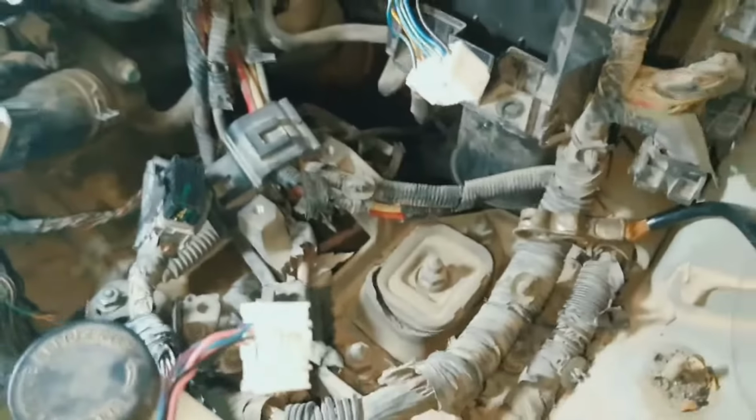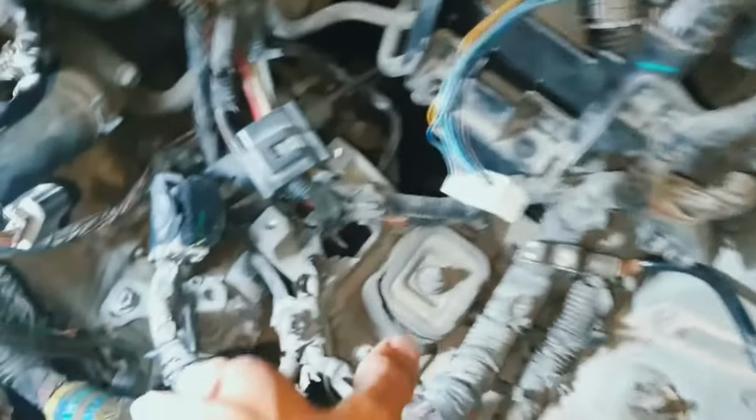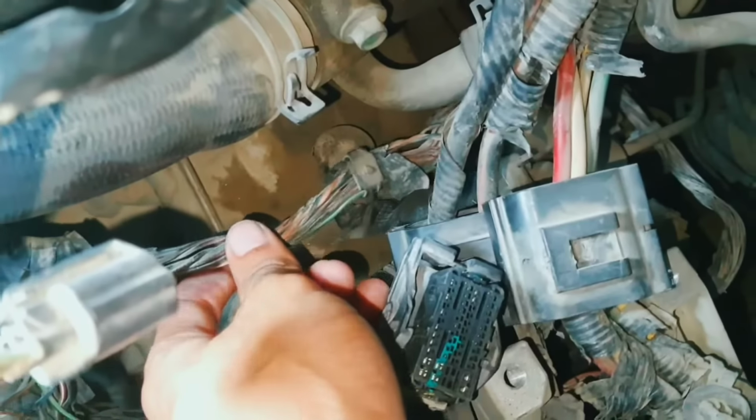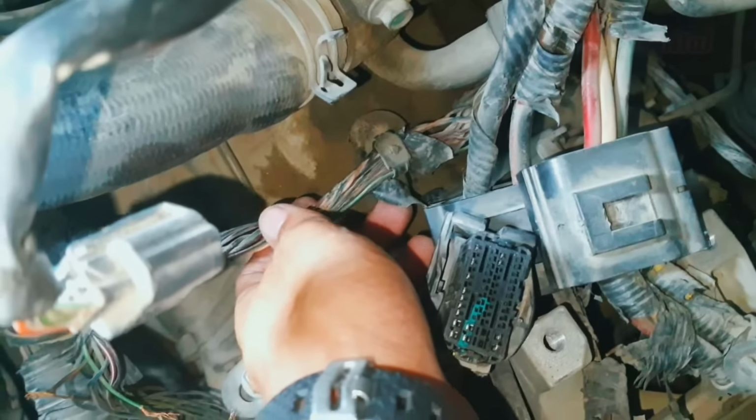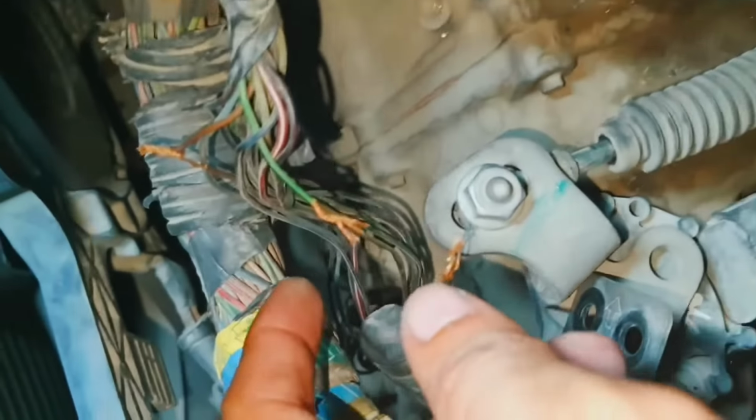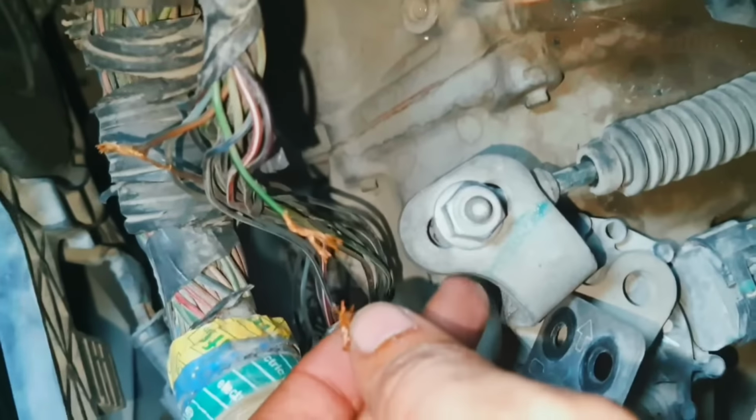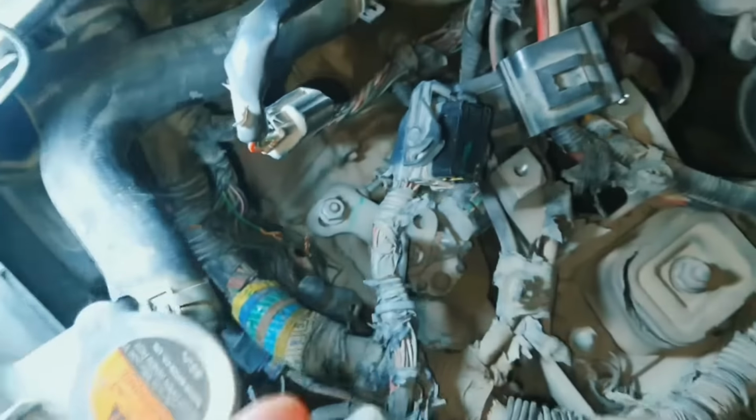So if your car has the same problem, you can check this wiring inside, or any wire. You can see every wire is not good, the cover and everything. So I found it in this car here. Okay, thank you.